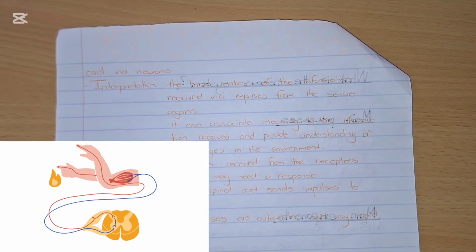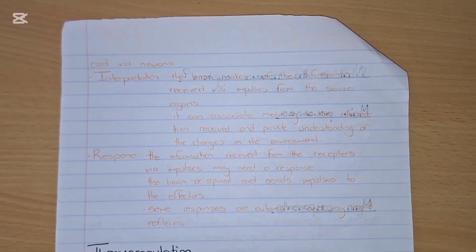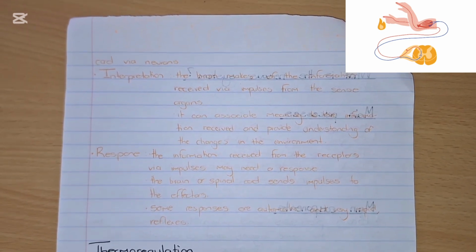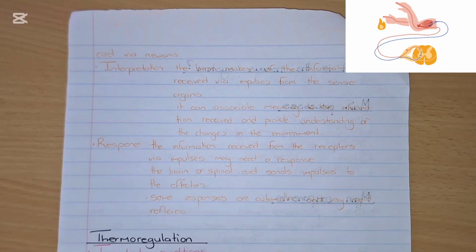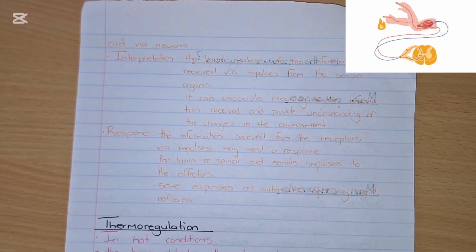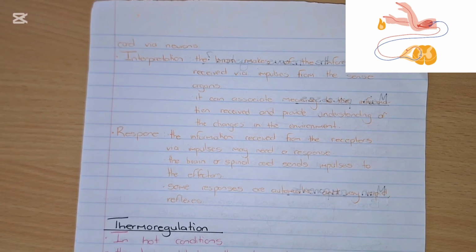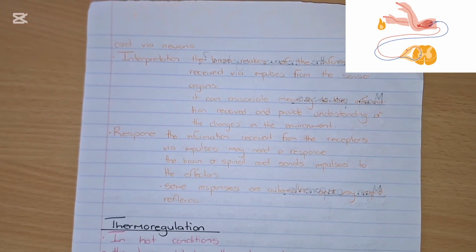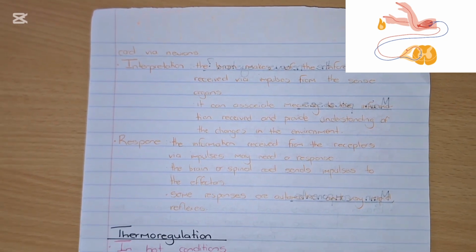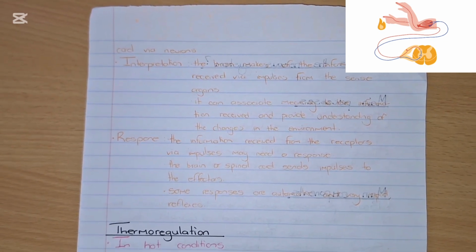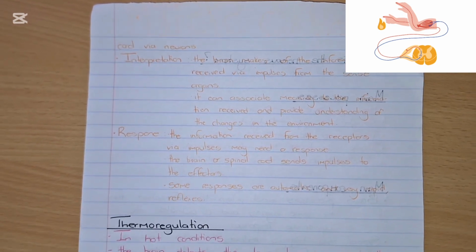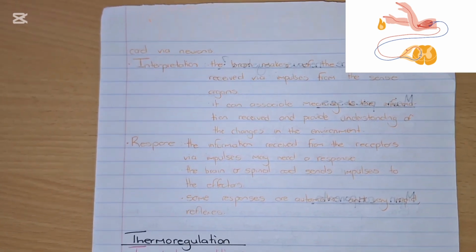Okay? Then the next step is called interpretation. So the brain makes sense of the information received via impulses from the sense organs, and it can associate meaning to the information received and provide understanding of the changes in the environment. Okay, so now the message that the body is touching something hot is being sent to the brain via the neurons, right? So the brain is making sense of this information and understanding that, okay, this is not normal.